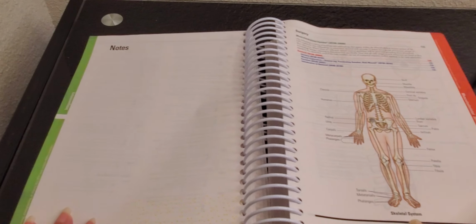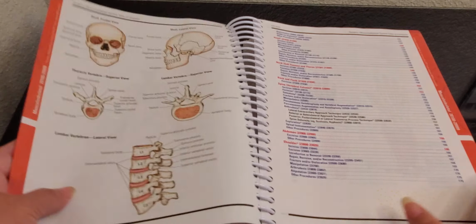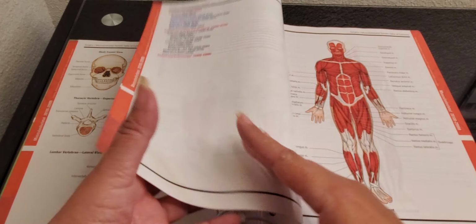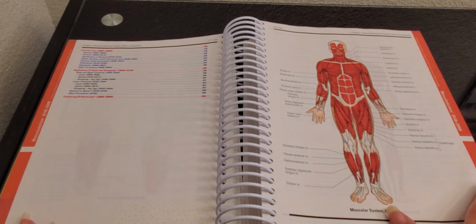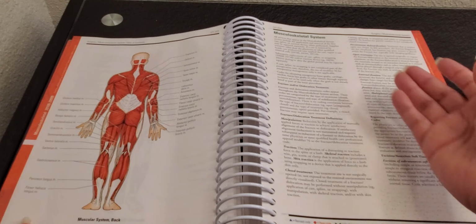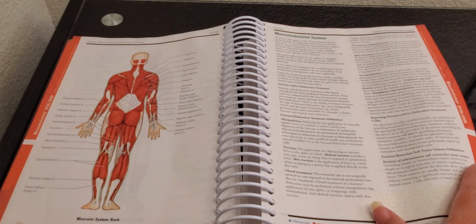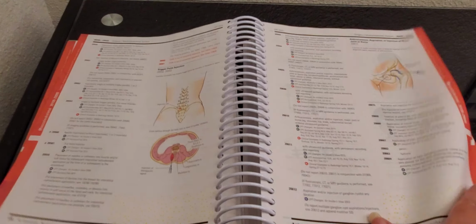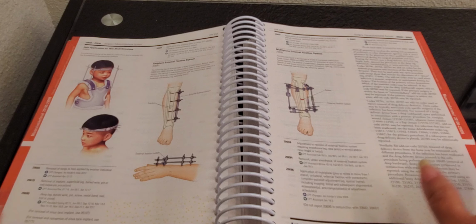So here's the musculoskeletal section, right? The 20,000 series. Here we go with the anatomy plates in it as well. And here we've got more wonderful illustrations. We've got the musculoskeletal system, and it's giving you all of this information here. So I really recommend that you read these things in between here if you really want to get good and competent about what you're doing.